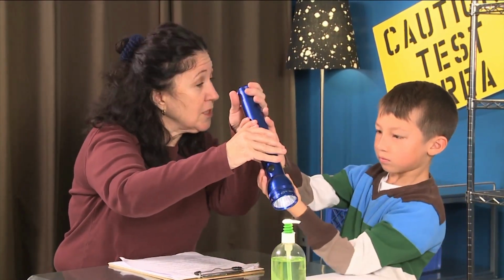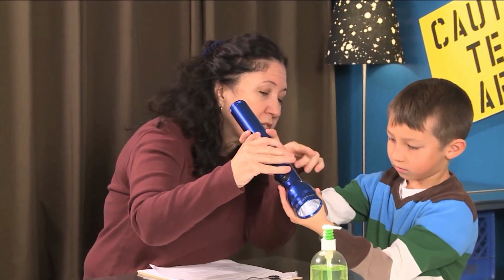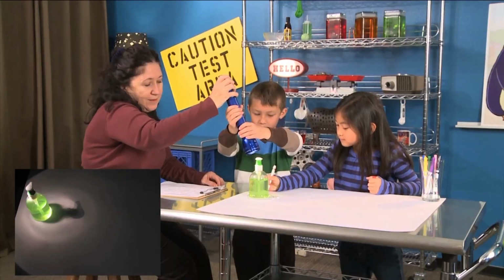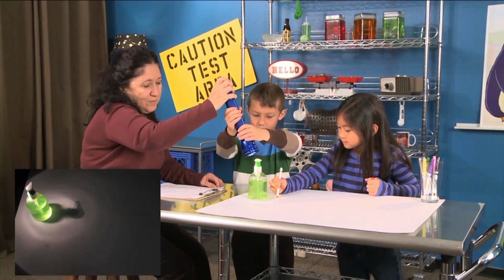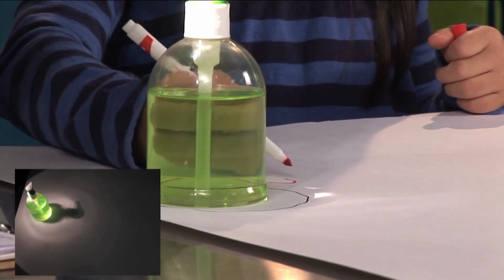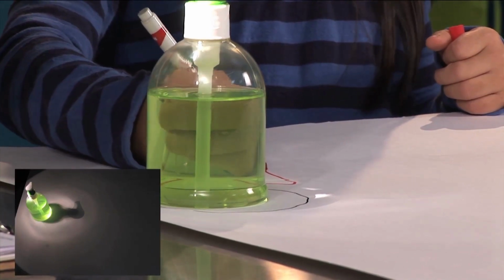Then they lowered the angle of the flashlight. Now, Lauren uses a different color marker to trace the shadow at this angle. Right away, they see a big difference in the shadow.